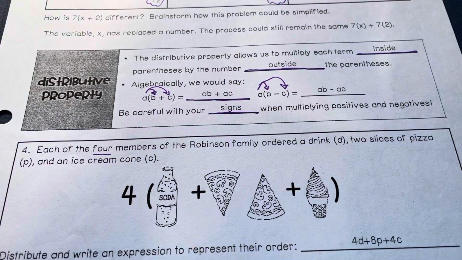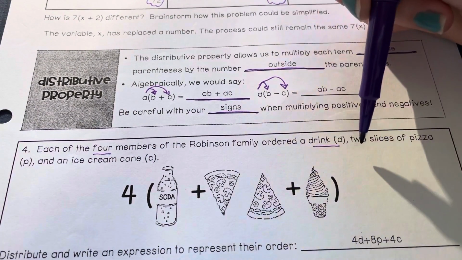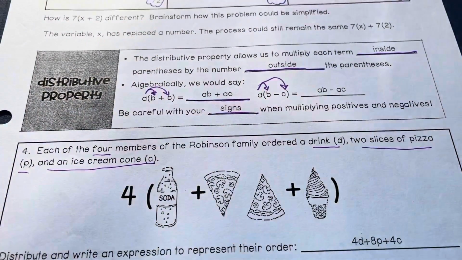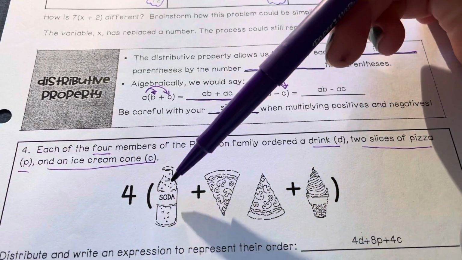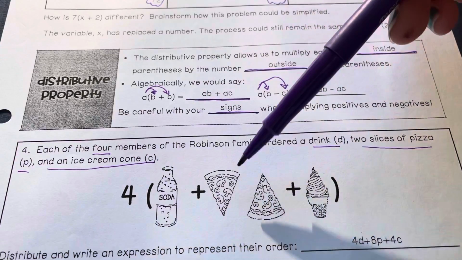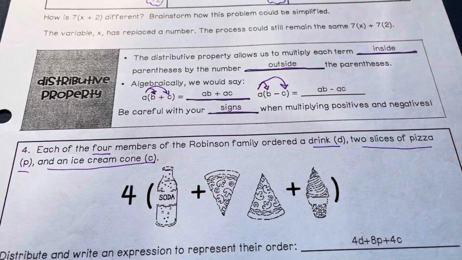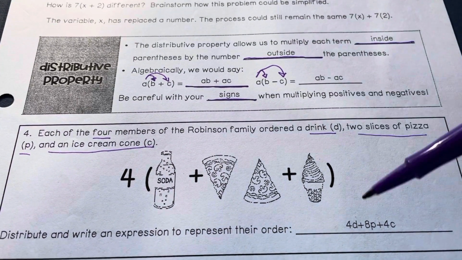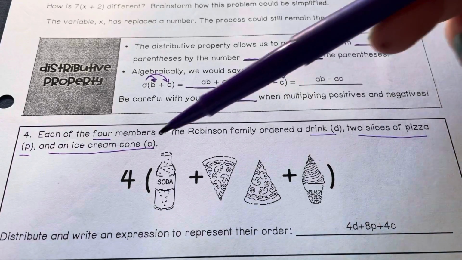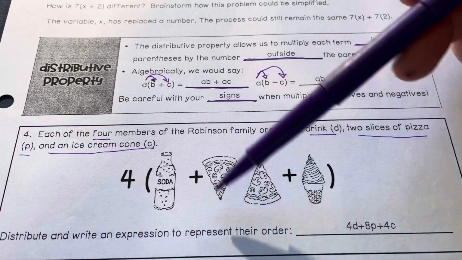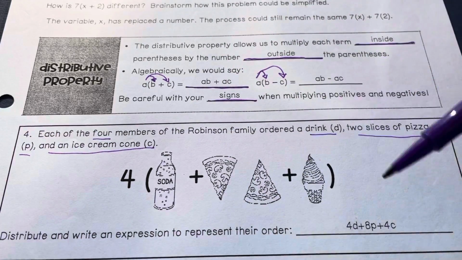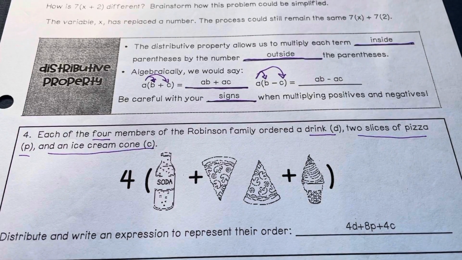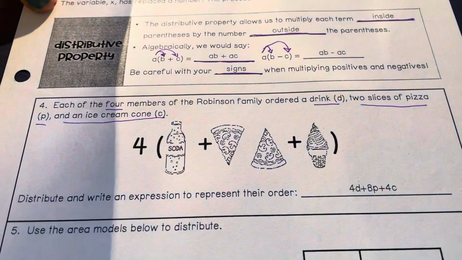So each of the 4 members of the Robinson family, they ordered 1 drink, 2 slices of pizza, and an ice cream cone. Okay, so we have 4 times the drink, 4 times 2 pizzas, and then 4 times 1 ice cream cone. So now we're going to distribute and write an expression to represent their order. So we have 4D, because the D was the drink, plus 8P, because they each got 2 pizzas, right? So it's 4 times 2P, so 8P, plus 4C for the cone, okay? So 4D plus 8P plus 4C would represent their dinner.